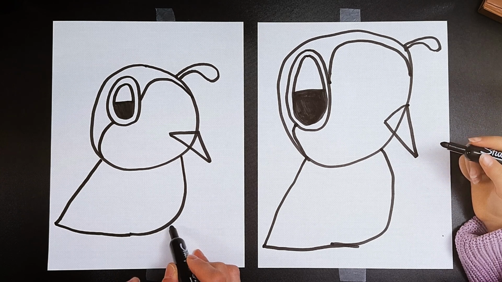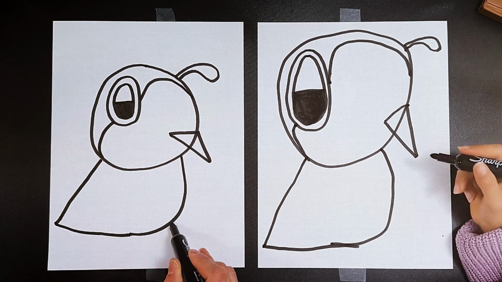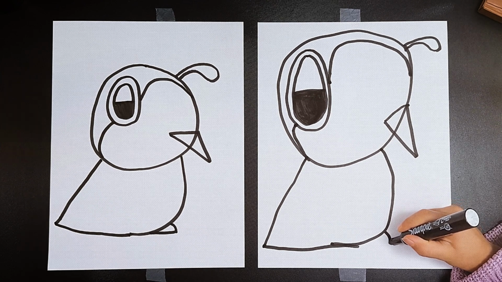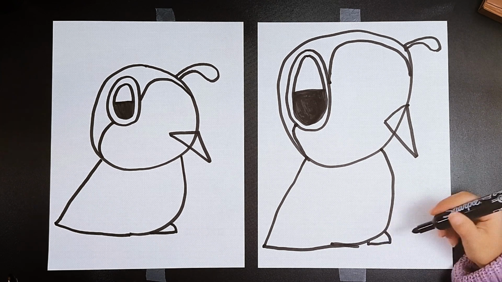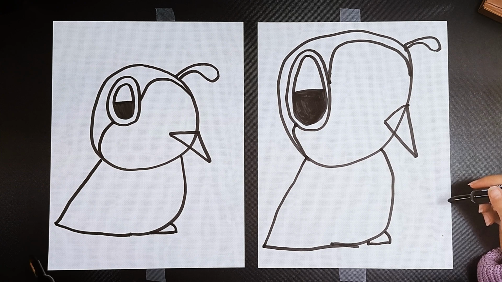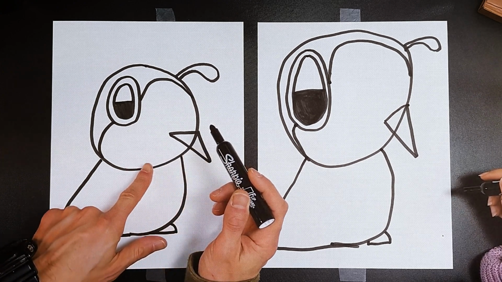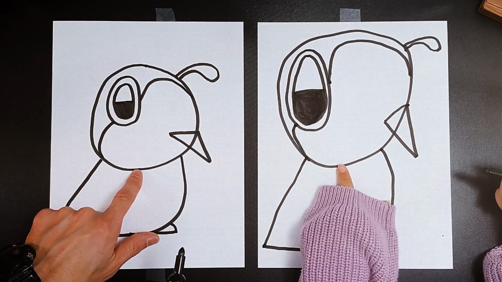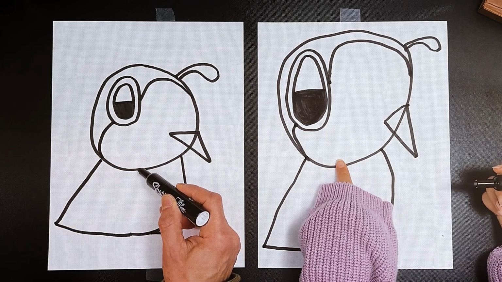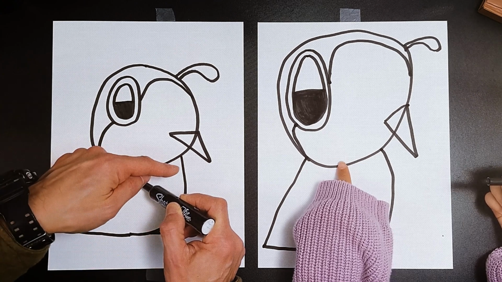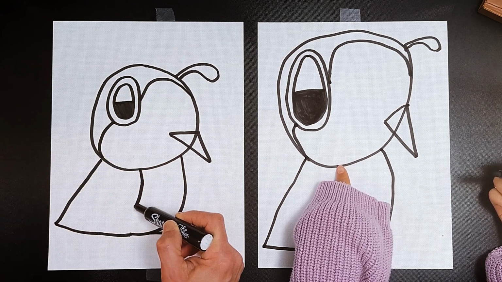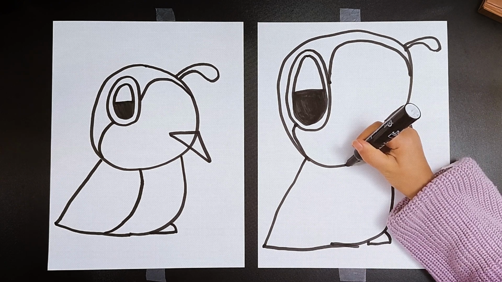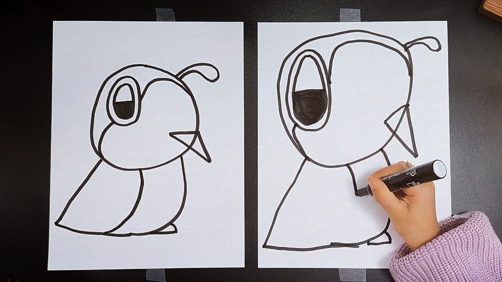And now we're going to come to the belly part and add a little foot, just like that. There you go. And then we're going to come to the middle of the circle. Here's the circle. Put your finger right here. And you're going to make a line that comes around and follows the contour, the line of his belly, just like that. For his wing? Yeah.